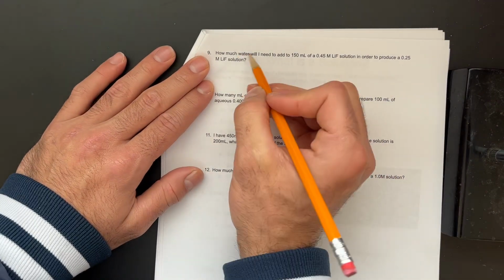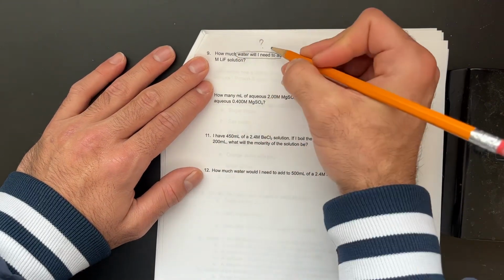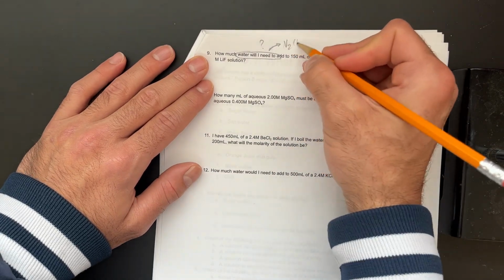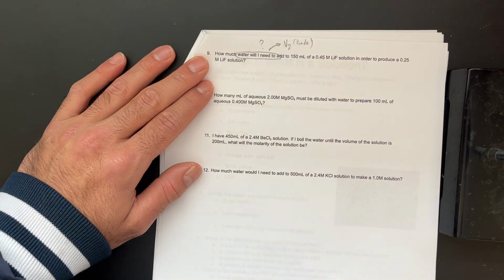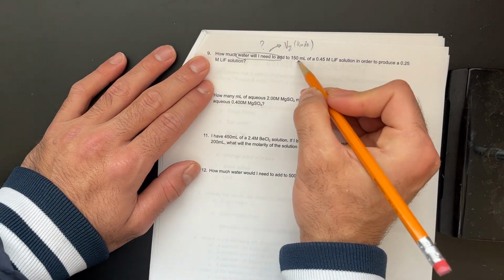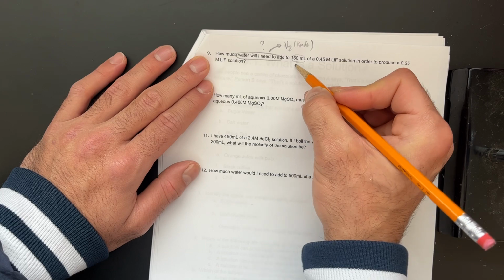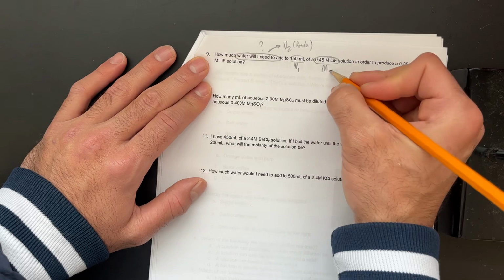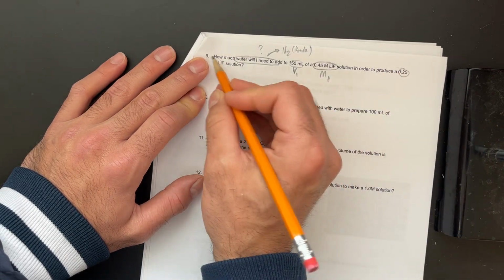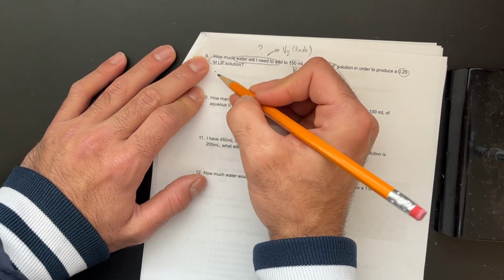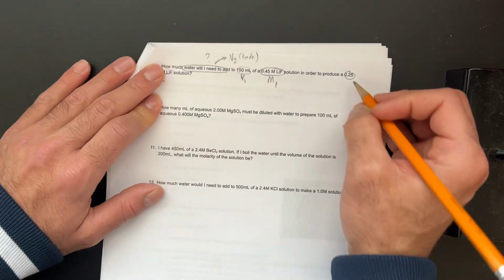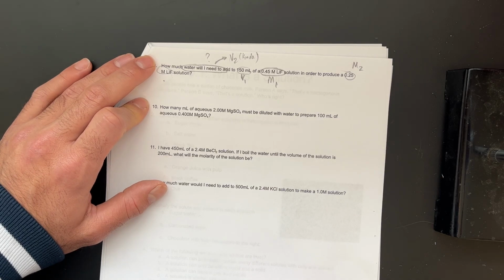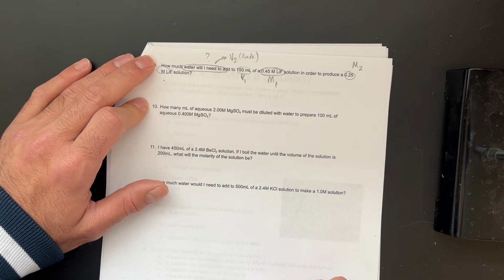Number 9, how much water will I need to add? So it's saying basically kind of V2, but not really V2. It's saying what will we need to do to volume. If we have 150 milliliters, so that is V1, of a 0.45 molarity LiF solution. That's M1, that's our original. In order to produce a 0.25 molarity LiF solution. To produce, so that's the future, that's the diluted. And so that is M2. And so we're going to solve for V2, kind of. Again, I'll explain that in a second.